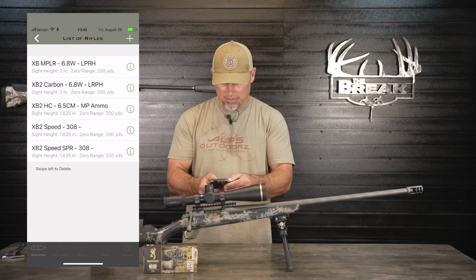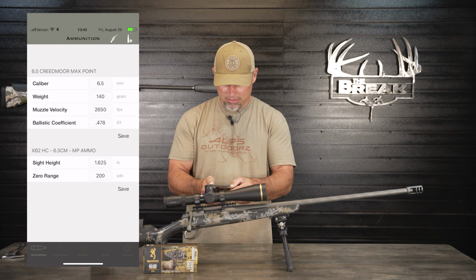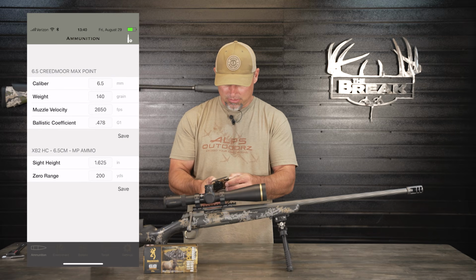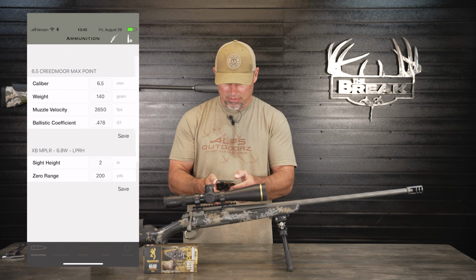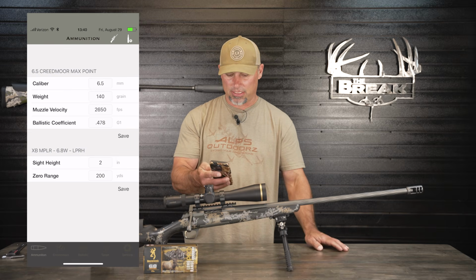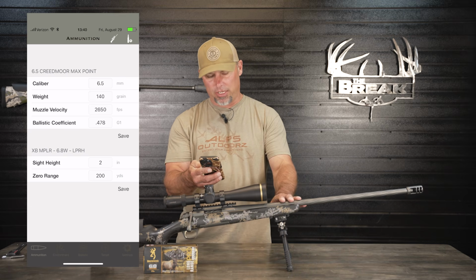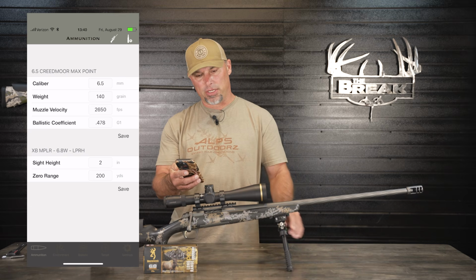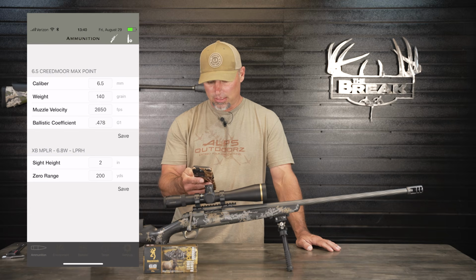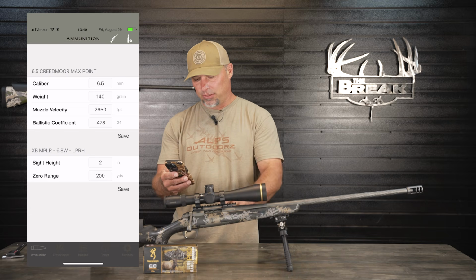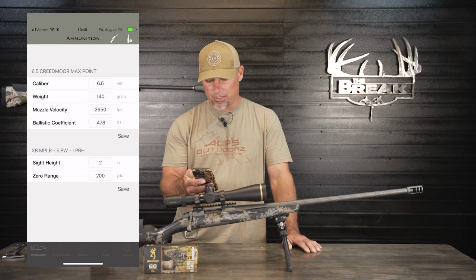All right, and then we're going to go back. So let's select that rifle. I'm going to go back and I selected it. There you can see it's down there at the bottom. The X-Bolt Mountain Pro Long Range 6.8 Western with the Long Range Pro Hunter ammo. 2-inch sight height, zero range is 200 yards.